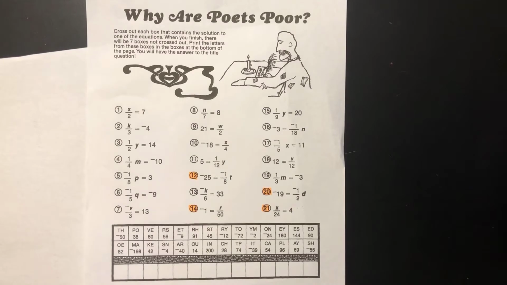Now we did that, let's just have some fun. We're going to find out why poets are poor, and we will do some algebra to find out. And just like the last page, these are all one-step equations. They're not difficult, not at all.